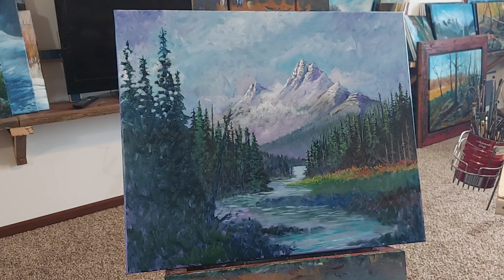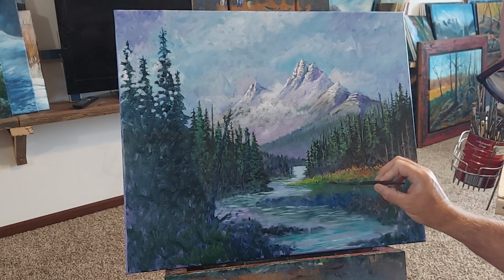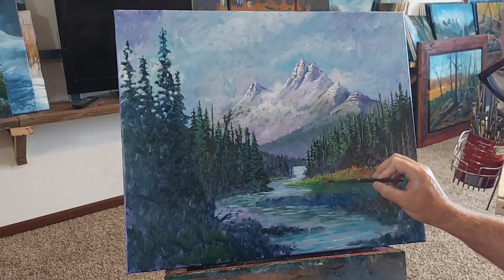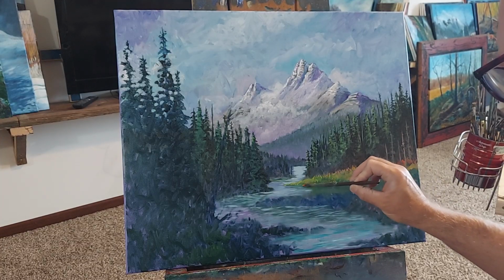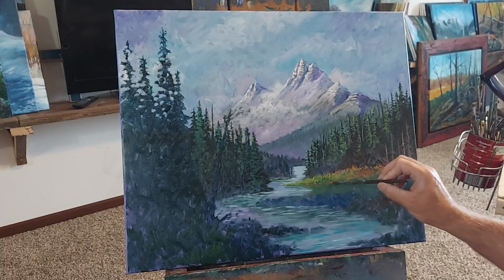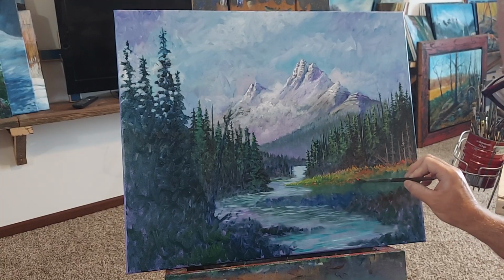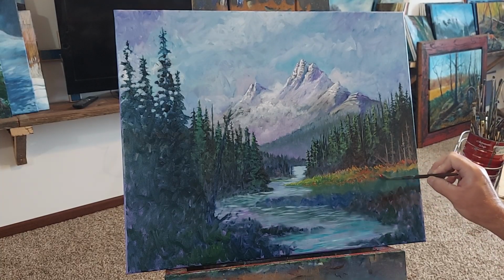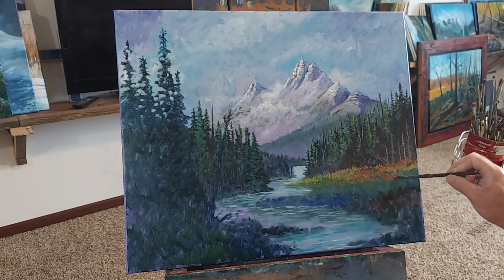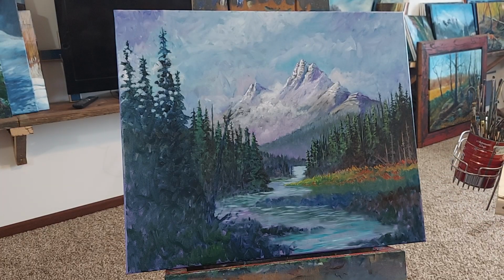Beautiful. That's starting to get beautiful now. Now we're cooking with oil.